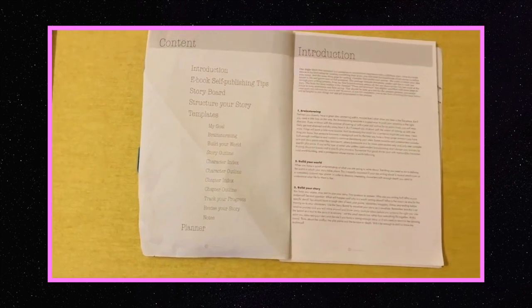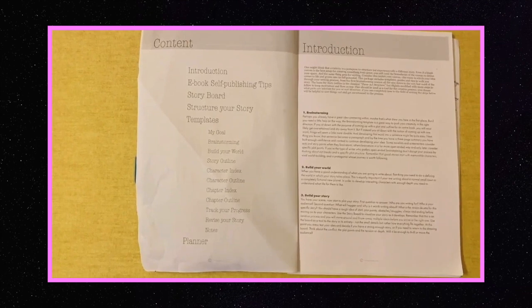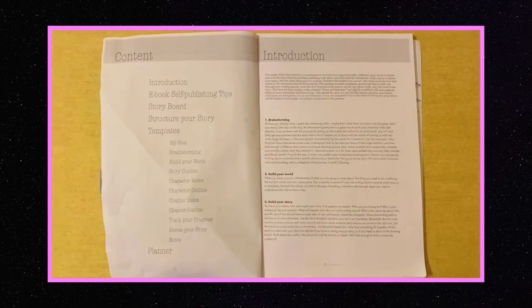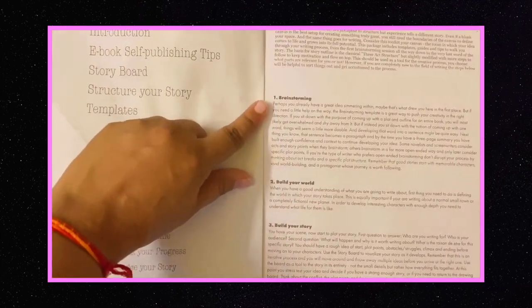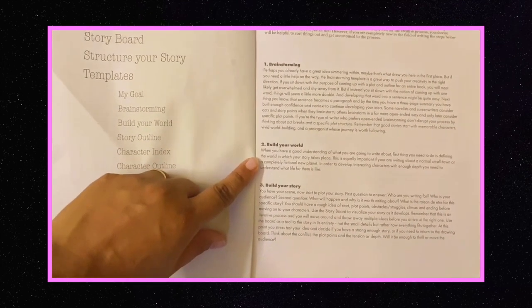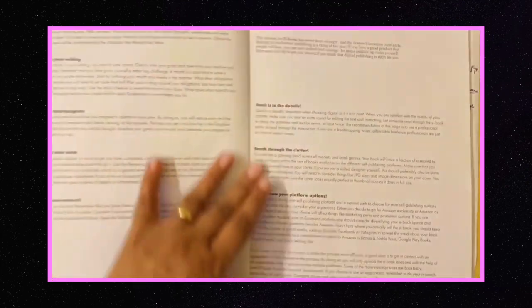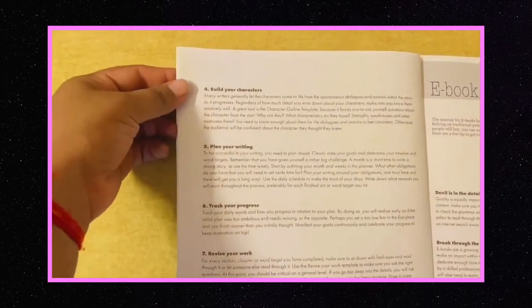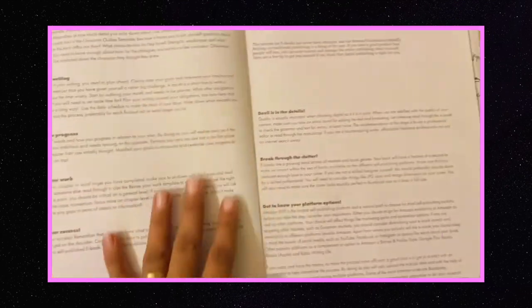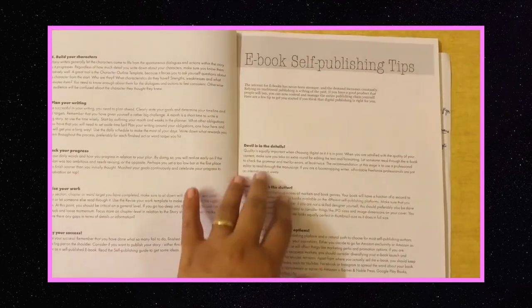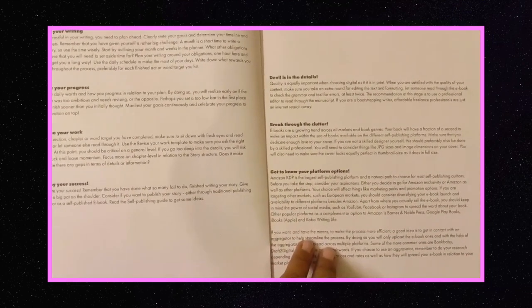Right? So let's have a flip through of this Preptober workbook. I'll be doing the flip through till Preptober 1. Now this is the introductory page, and the first topic we have is brainstorming. Then they have described building the world, building the story, then build the characters, plan the writing, track the progress, revise and enjoy the success. This is a very short summary. Now in detail they have given ebook self-publishing tips. That is all the details.